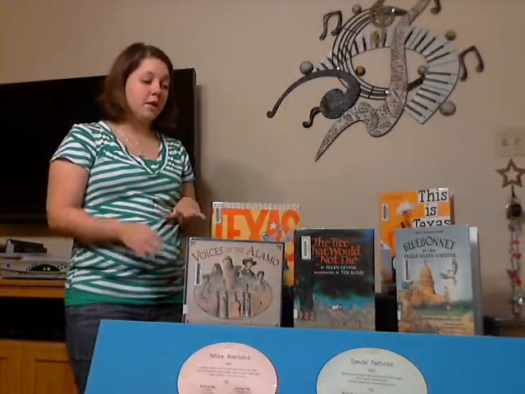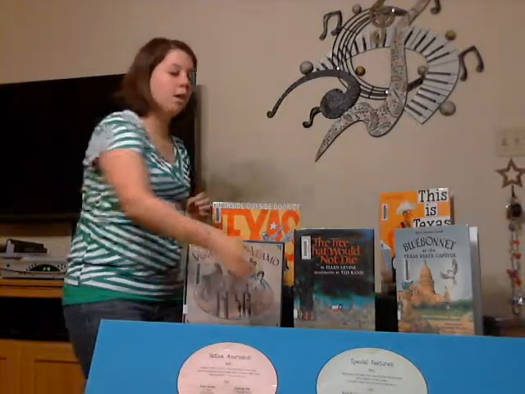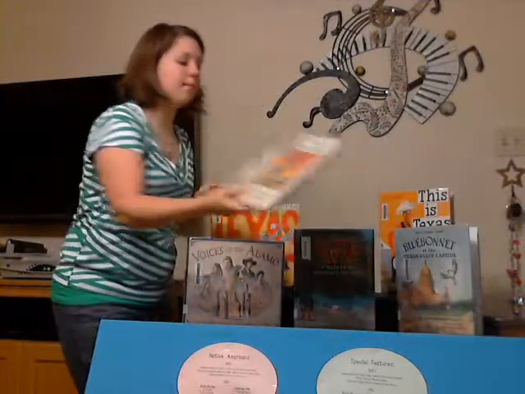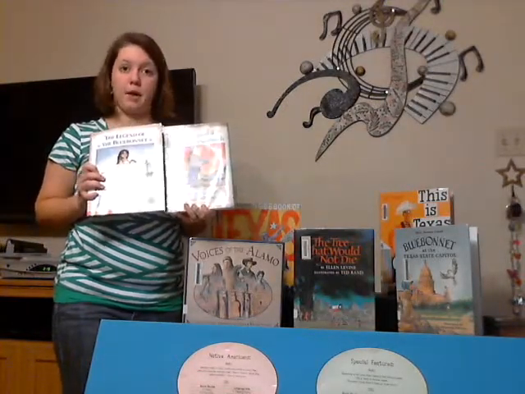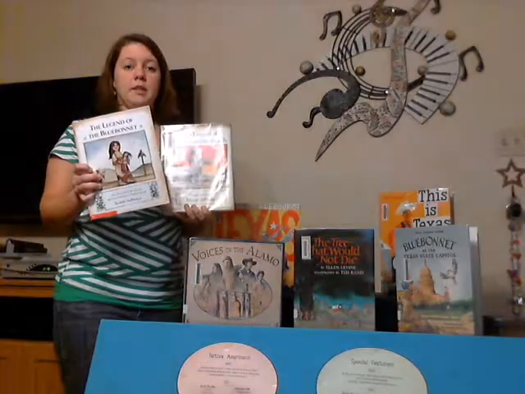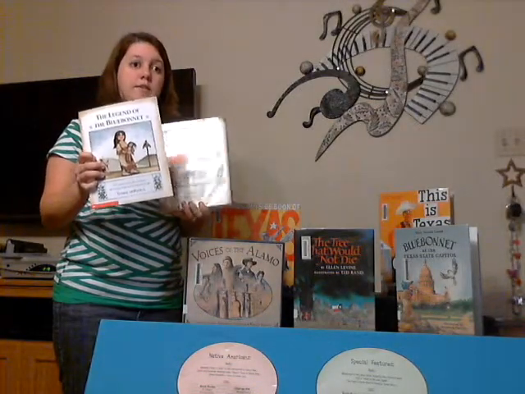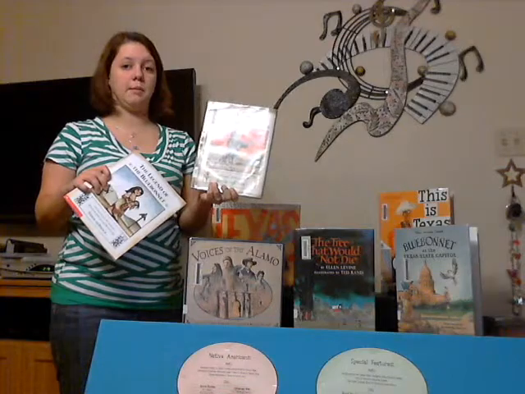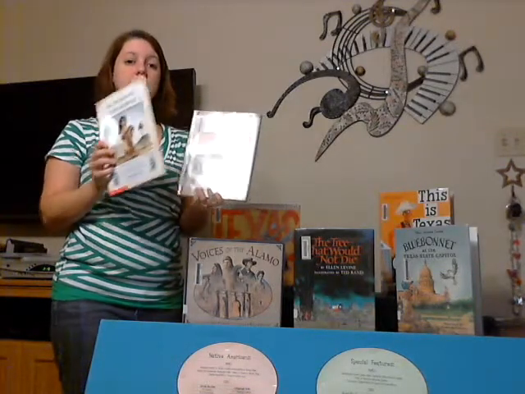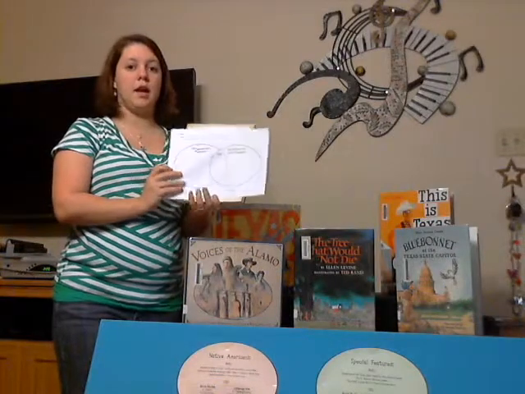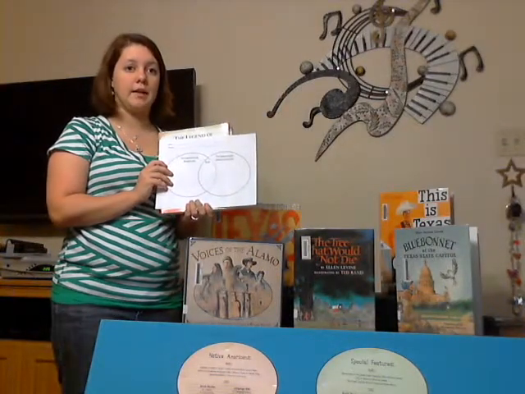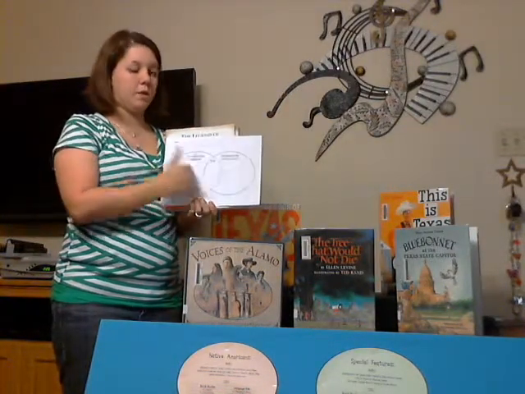The next assignment we're going to do is a whole class activity. We're going to read both books by Tommy DePaola. We're going to read The Legend of the Bluebonnet and The Legend of the Indian Paintbrush. The Legend of the Bluebonnet centers around Texas and the state flower of Texas, where The Legend of the Indian Paintbrush can be seen in other states as well. We're going to compare and contrast the two stories using a Venn diagram. This is going to be done as a class. We're going to work through this together.